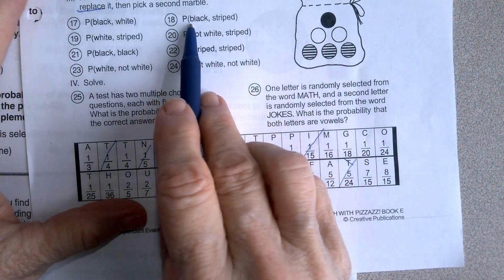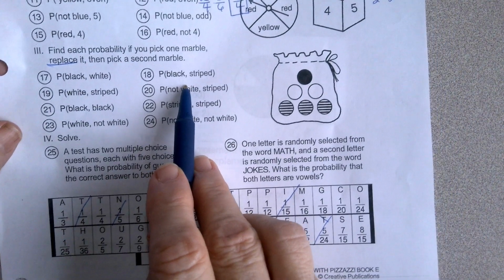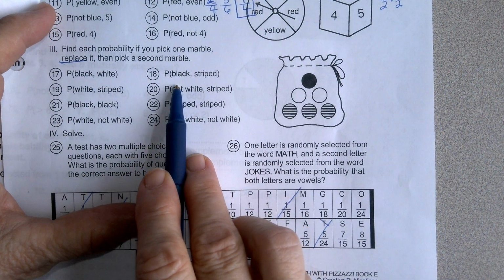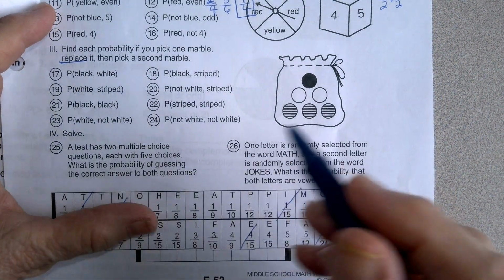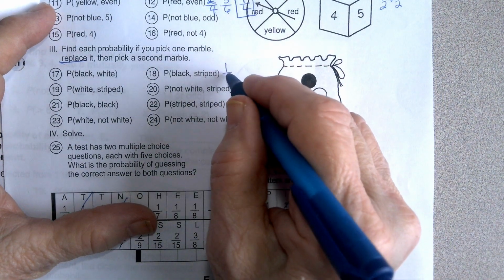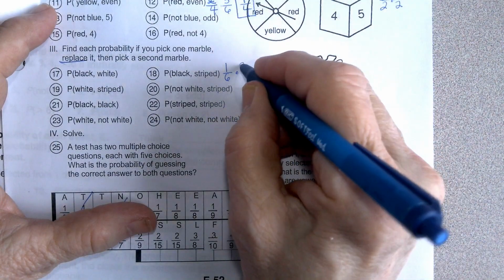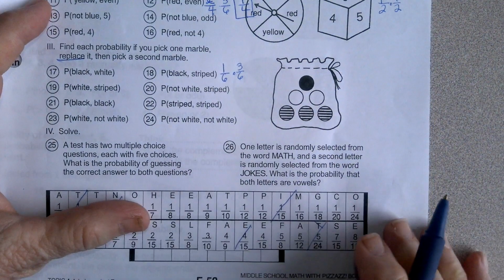So look at this one here, the number 18. What's the probability that you draw the first time and get a black marble? 1 out of 6. Now you're putting that marble back, so you still have 6. What's the probability that you get a striped? 3/6. And now can I reduce?